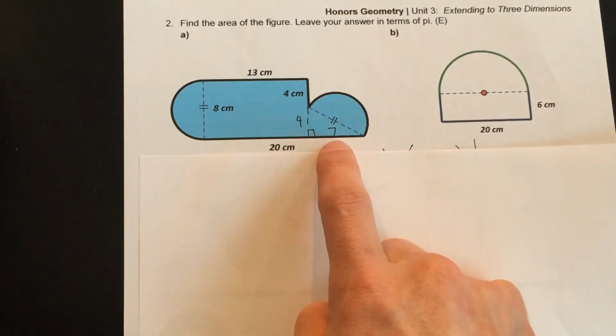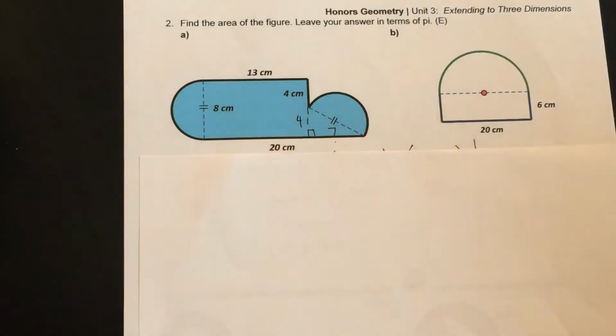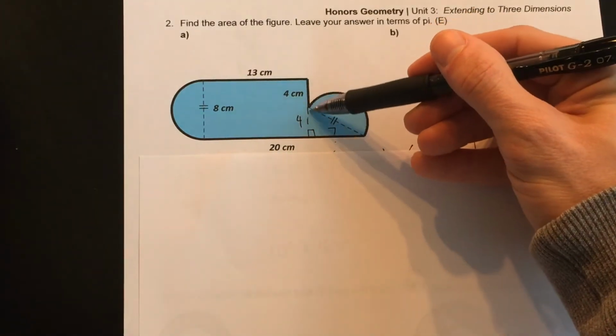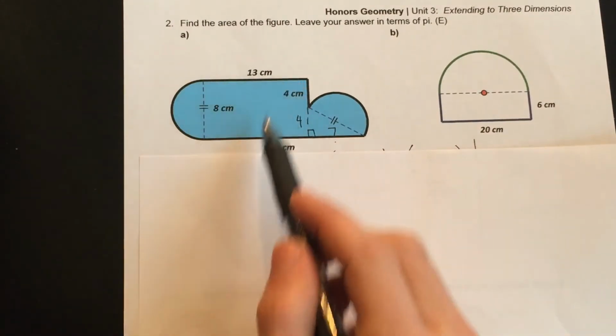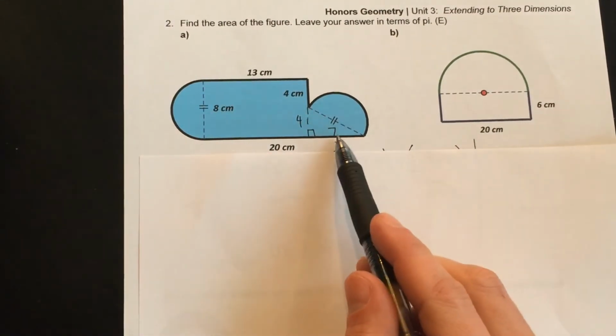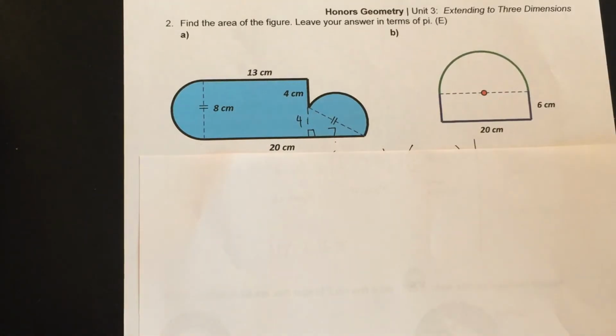This is a 7, and this is a 4. We know that this side length has to be a total of 8 to match this side, and this is 13, this whole side is 20, that means the bottom of that triangle is 7.